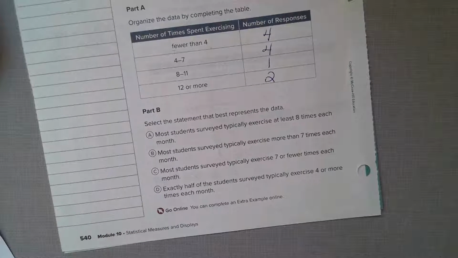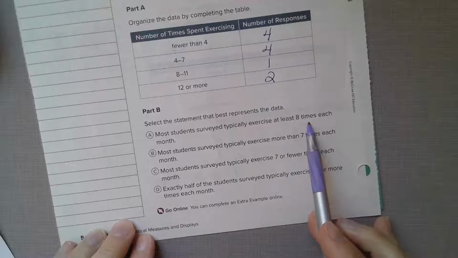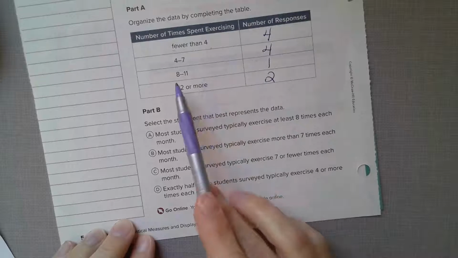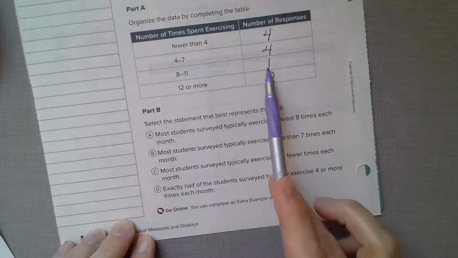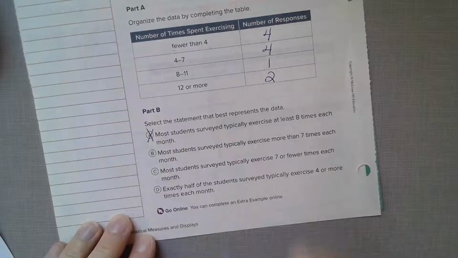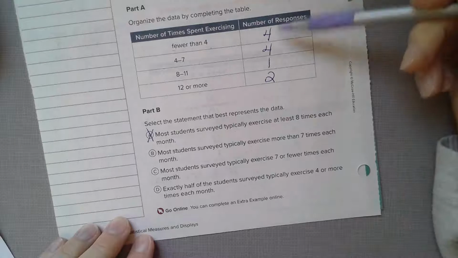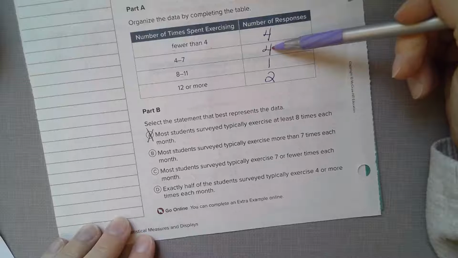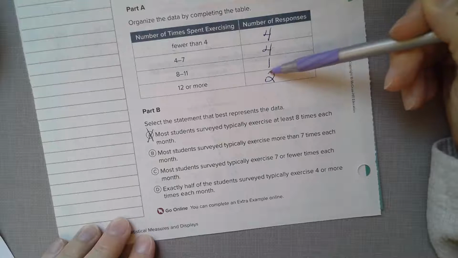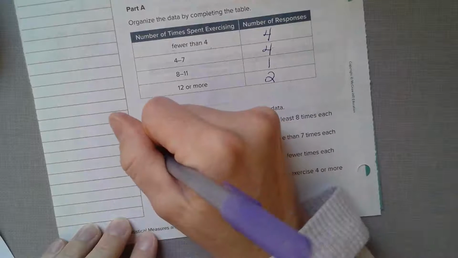Select the statement that best represents the data. Most students surveyed typically exercise at least 8 times each month. Well, let's look. Here's between 8 to 11 times. Only one person responded, so that's not it. Most students surveyed typically exercise more than 7 times each month. Well, here's between 4 and 7, so more than that. There's 7. That's not it.